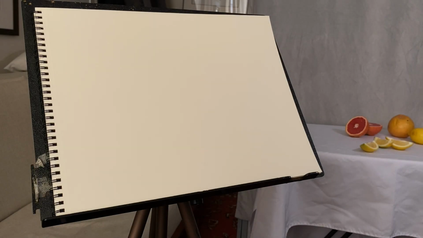Okay, we're going to start with an exercise on seeing our subject in terms of angles, in terms of edges, shapes, edges, angles, and some of these angles we call invisibles because they're sort of a crutch or a construct that we create to be able to render our subject more accurately.